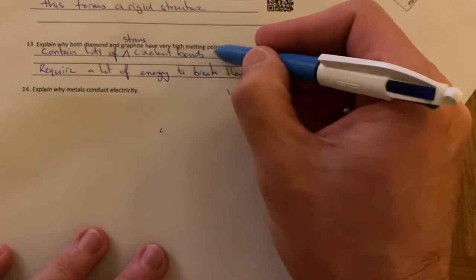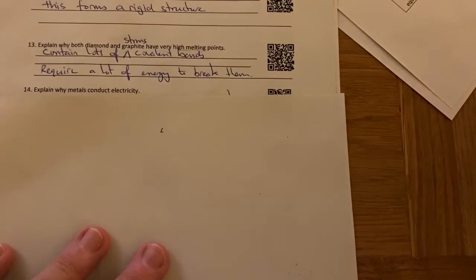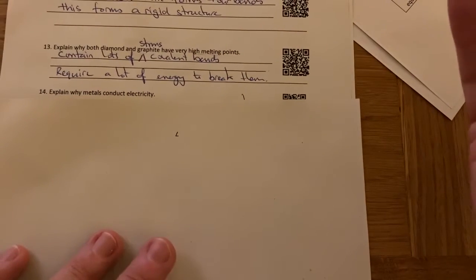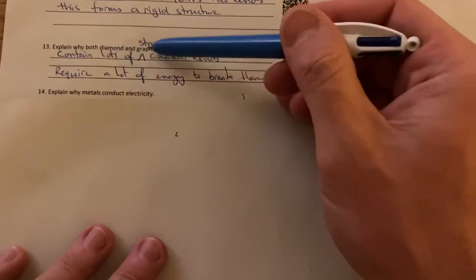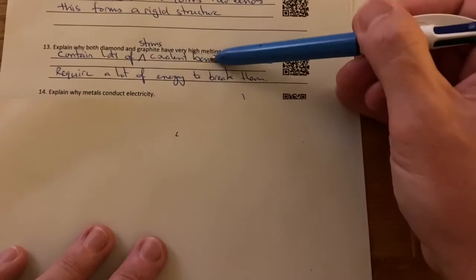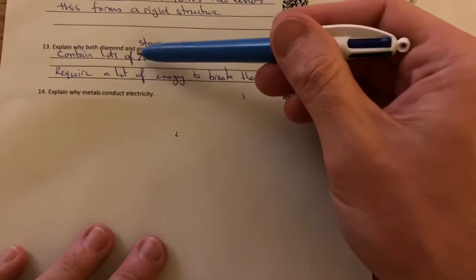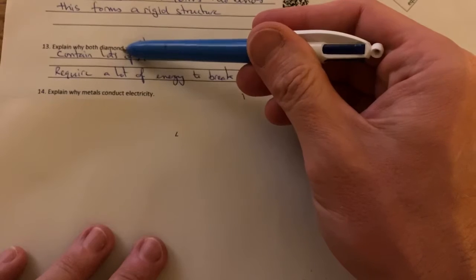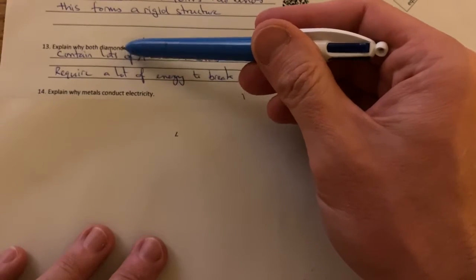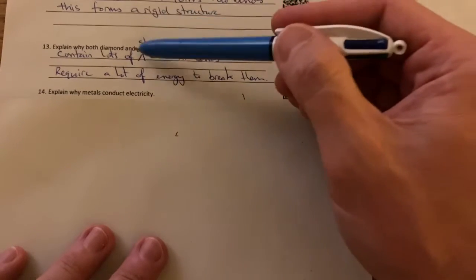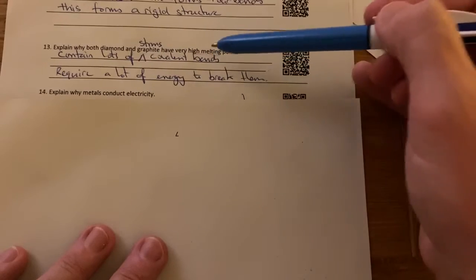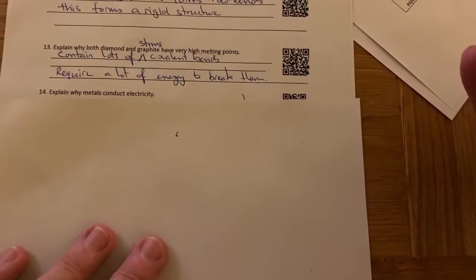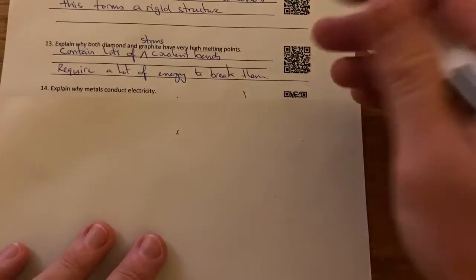Explain why diamond and graphite have very high melting and boiling points. Anytime you see reference to high melting and boiling points, you know there is something strong in there that's going to take a lot of energy to break. So in this case, they both contain strong covalent bonds, and there's lots of them because these are macromolecular giant covalent compounds. So they contain lots of strong covalent bonds for the first part, and they need a lot of energy to break them for the second part.